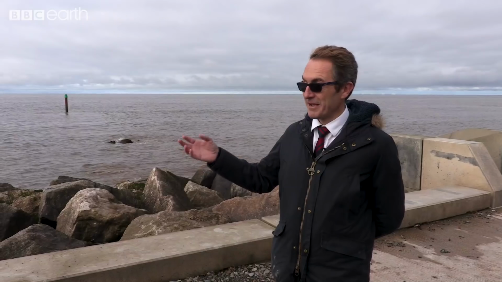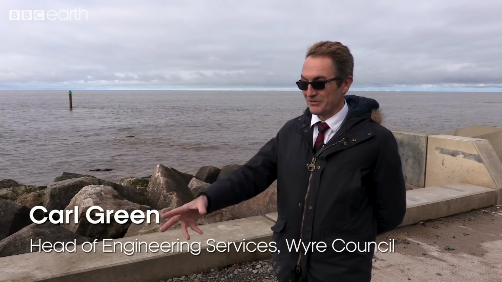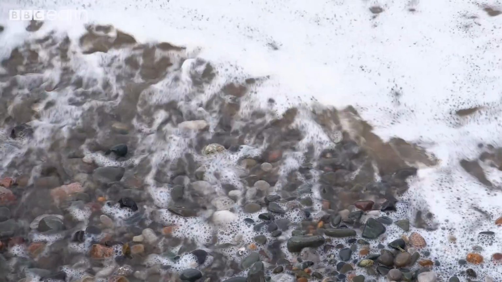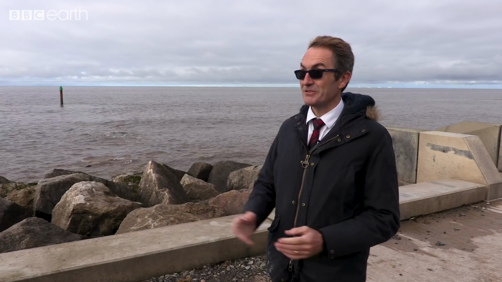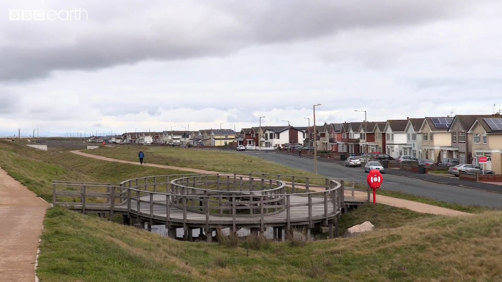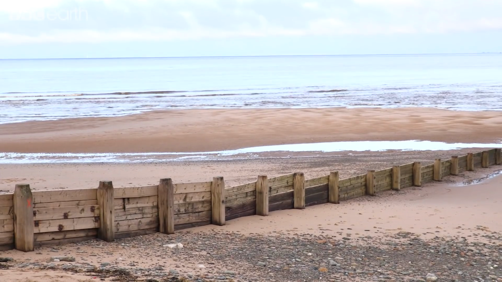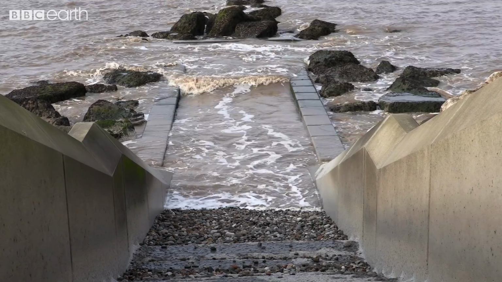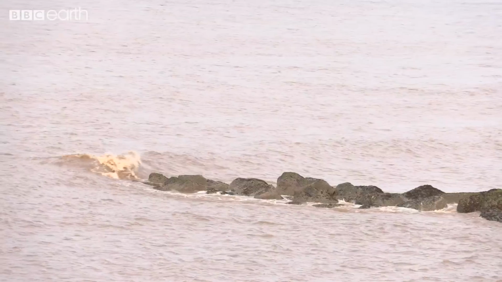This is a really high energy area. You can see the pebbles around here, and they hit the defences and rip them to bits. In 1977 there was a big breach of the defences in this area where we stood, and that flooded 2,500 properties. So after that the council at the time constructed a seawall which has stood the test of time, but it wasn't particularly useful in terms of using natural forces and taking the energy out of things, and that's why we've developed this scheme.